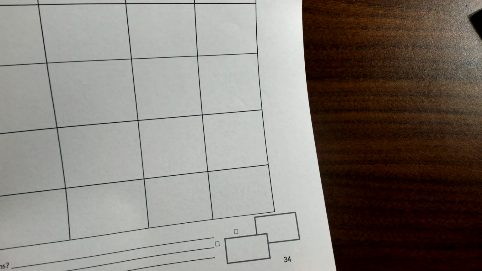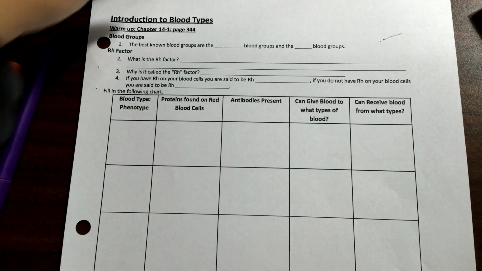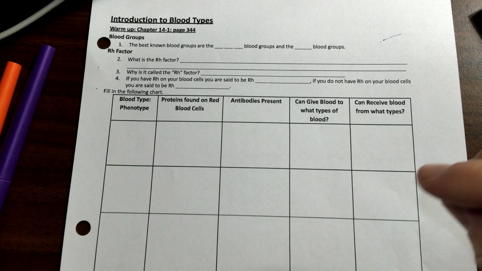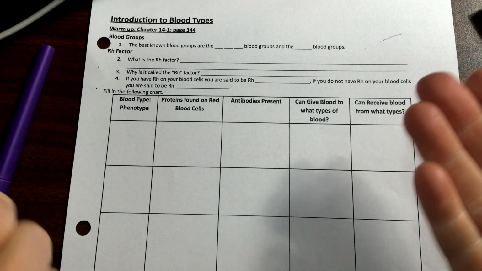Class, we're looking at page 34. In case you were absent and missed our blood typing information, this is the important information that you need to know. First of all, you may have heard of blood typing before.